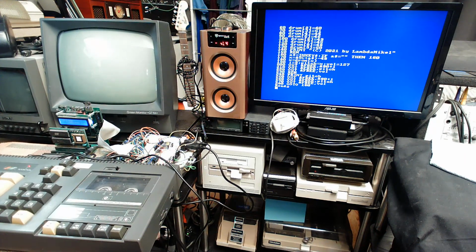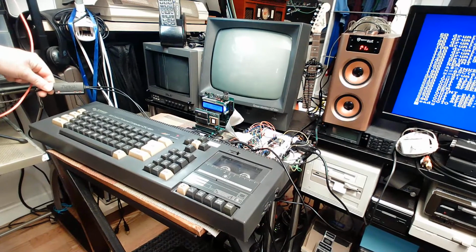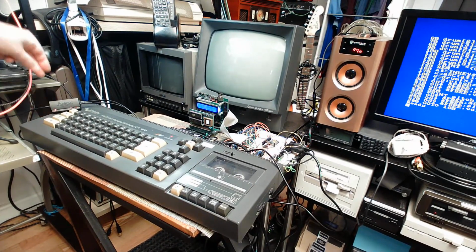So we can now stream MIDI data again from the PC using a simple USB MIDI interface like that Roland one here, right? And I have a little MIDI song loaded into the PC, so let's play it back. And many of you might recognize that.